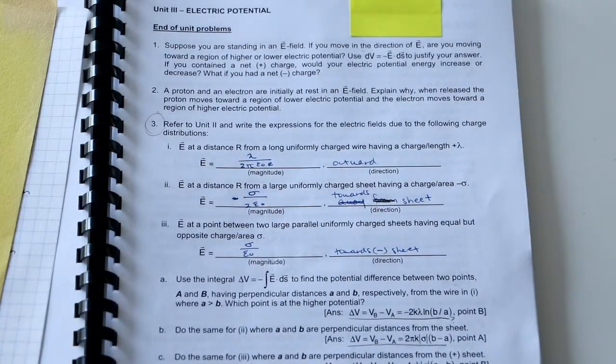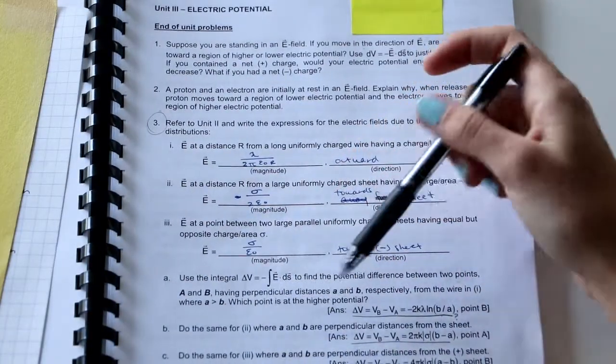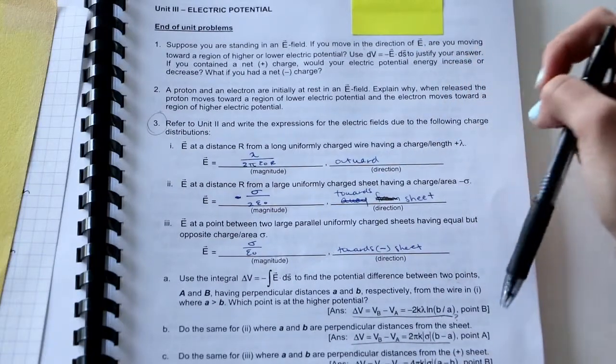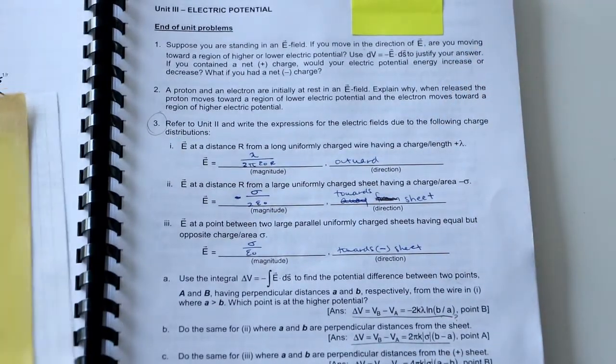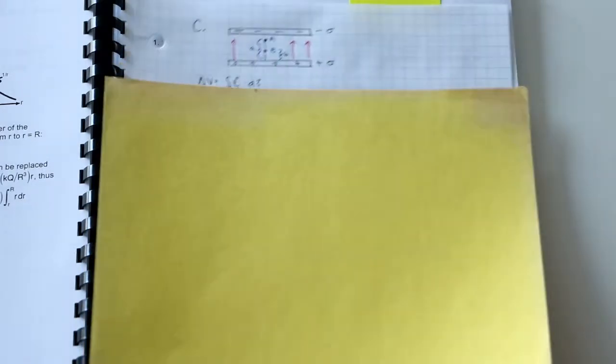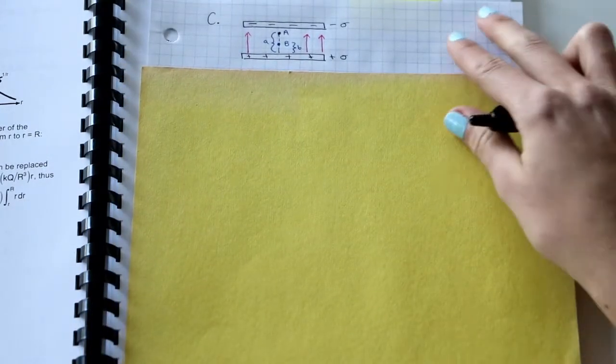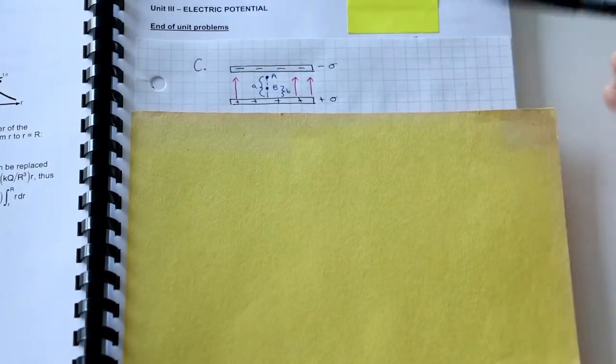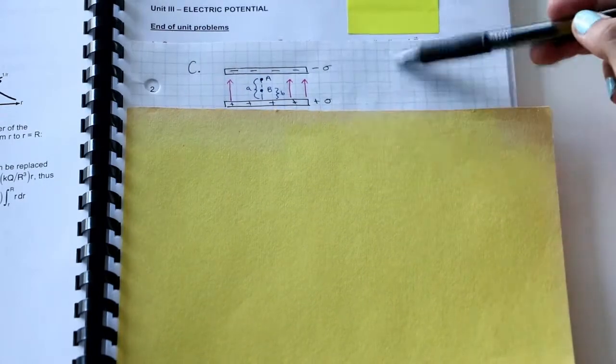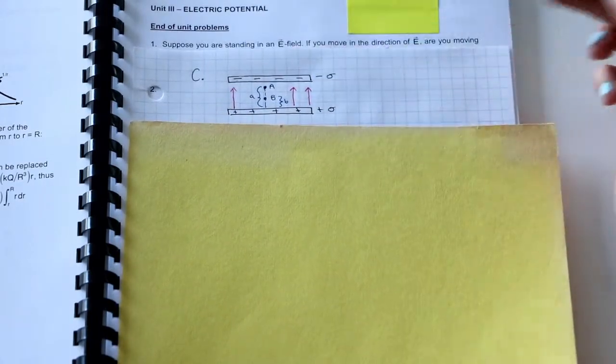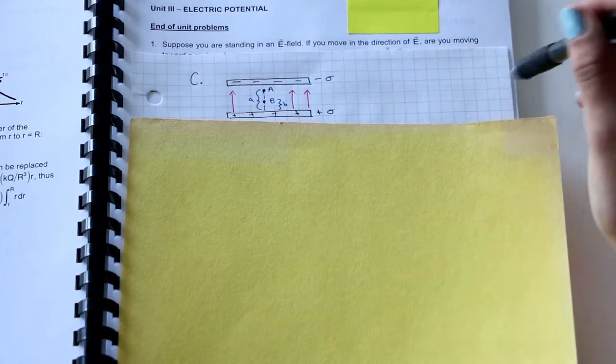It says, do the same for triple I, where A and B are perpendicular distances from the positive sheet. So this is the picture I drew for this. You can draw this a bunch of different ways. One could be here and one could be here. This could be negative, this could be positive. It doesn't matter, but it all comes out the same.